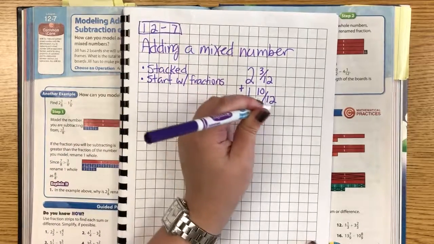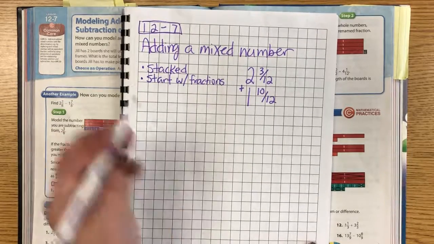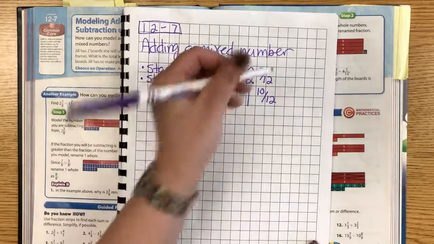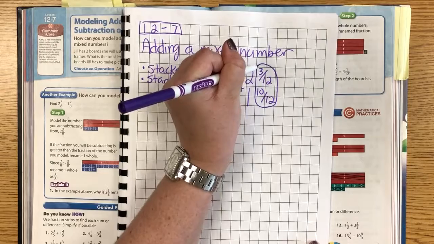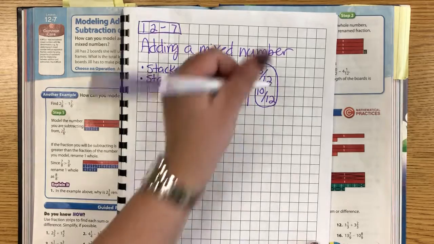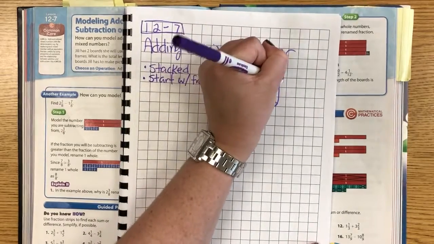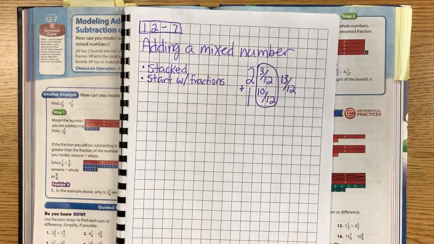Notice I did not draw a line down here yet. I did that for a reason. Okay, and you'll find out in a minute why. When I start with my fractions, I'm going to circle them. And I'm going to add just those. What's 3 plus 10? 13. So 3/12 plus 10/12 is 13/12. That is improper. I need to make it proper.